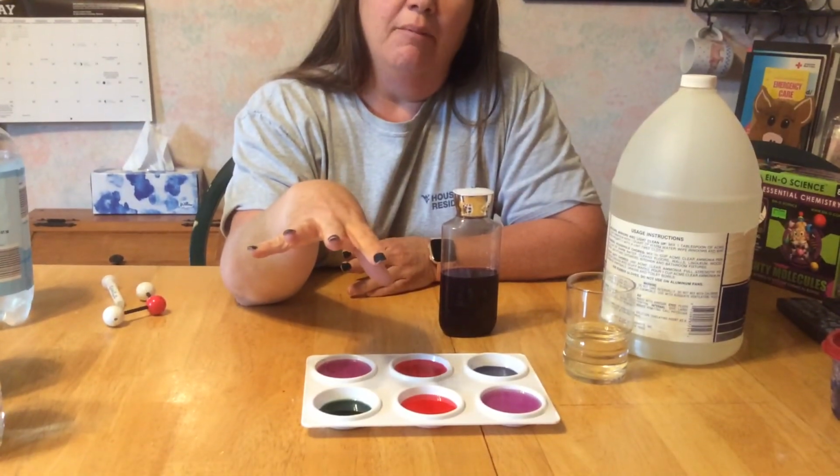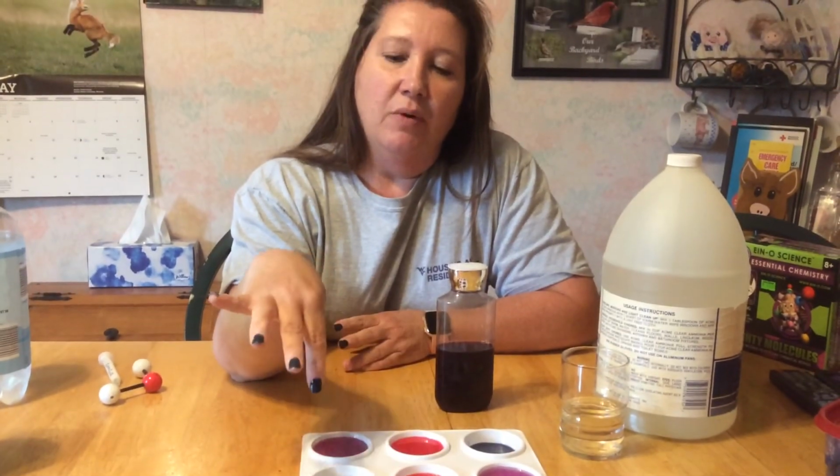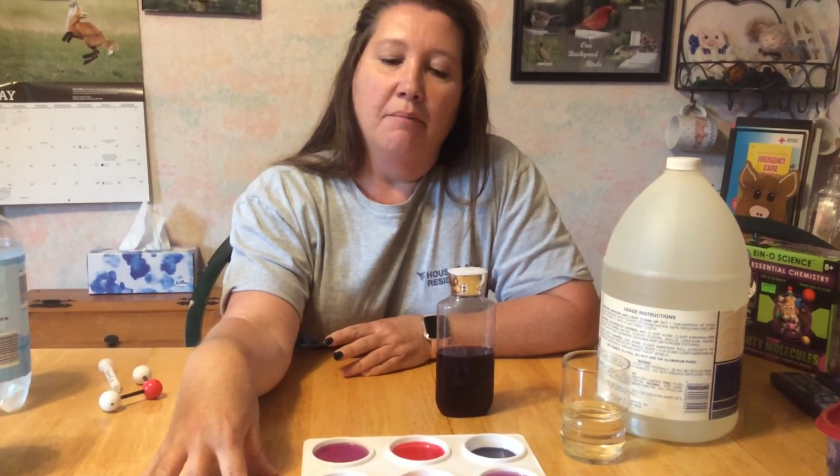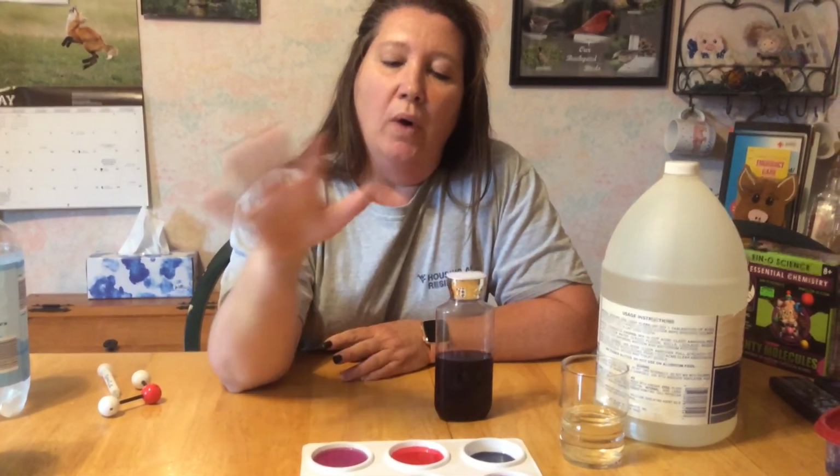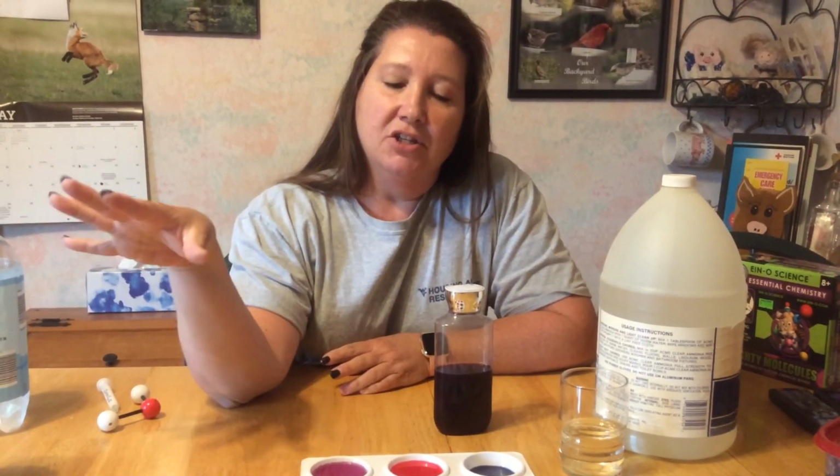So I'm anxious to see what you guys test and how your experiment turns out. So if you want to send me a picture or a video or a report on what you have created, please do so. Make sure that you keep a log and tell me what substances you added to the red cabbage juice, what color the substance changed to, and what does that mean?